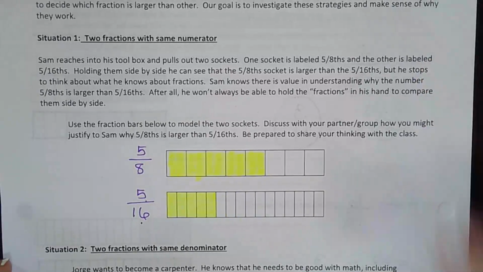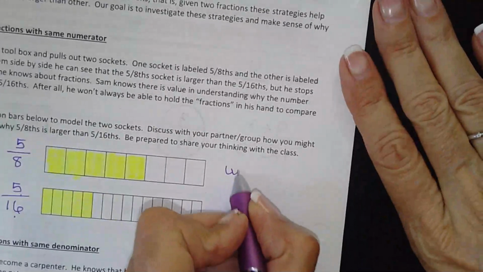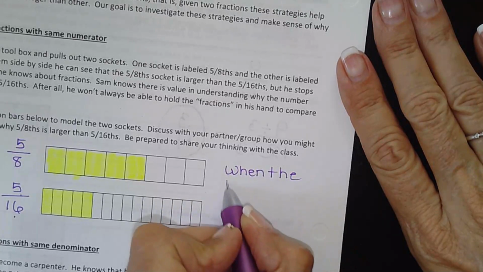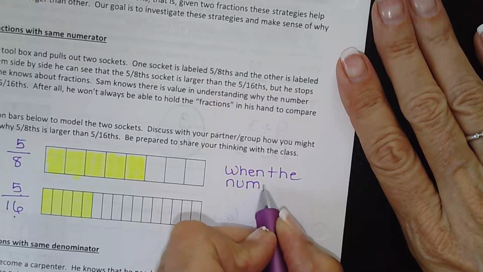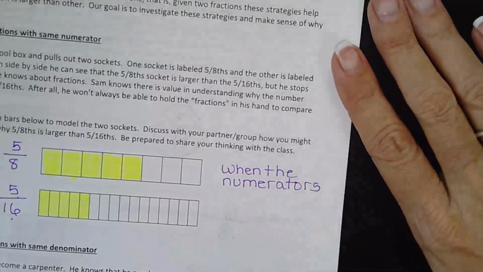So there's a lot of different ways that you can look at it, but the rule is when the numerators are the same, and this is the exact opposite of what you were taught about denominators, so it's really a hard one for students to remember. That's why I say rely on the pizza.